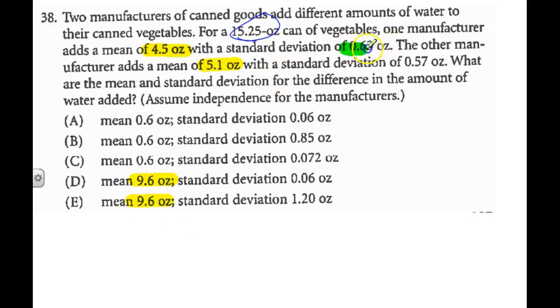And then if you have 0.63 and 0.57 for standard deviations, you can't just add those, right? When you combine the standard deviations of 2 random variables, the standard deviation would be the square root of 0.63 squared plus 0.57 squared.